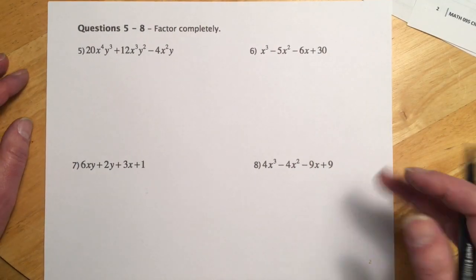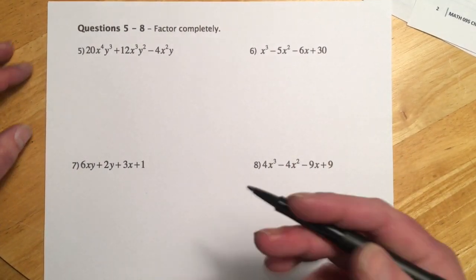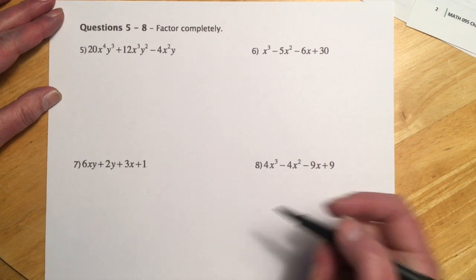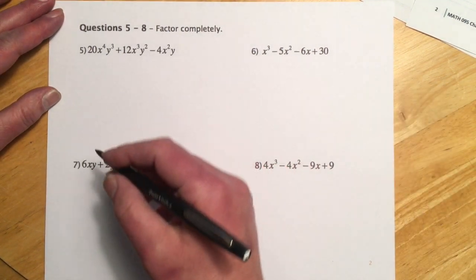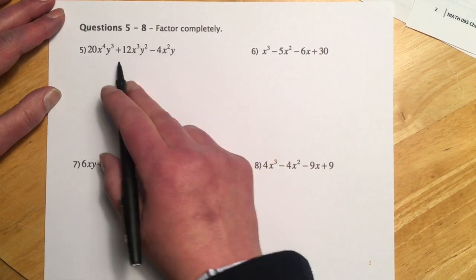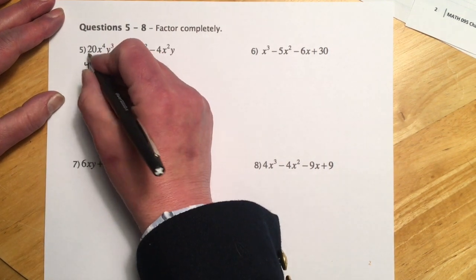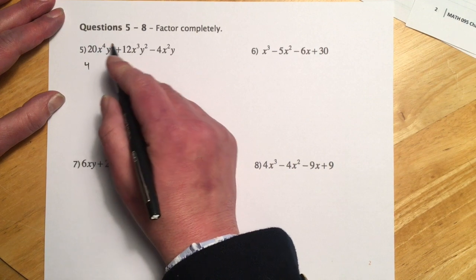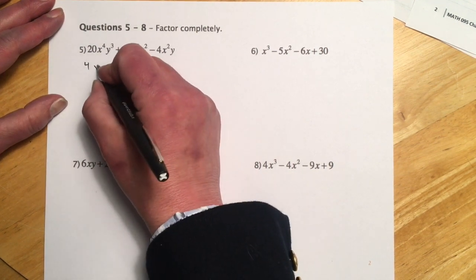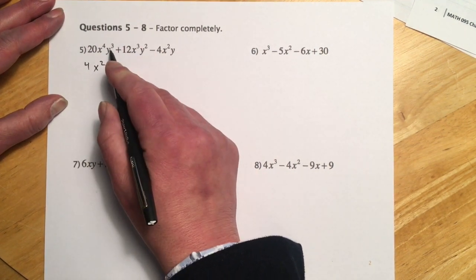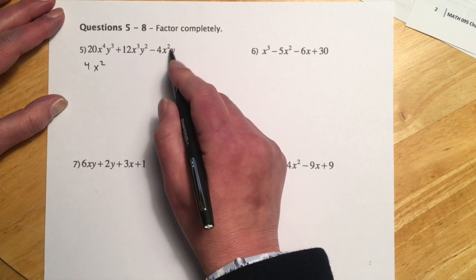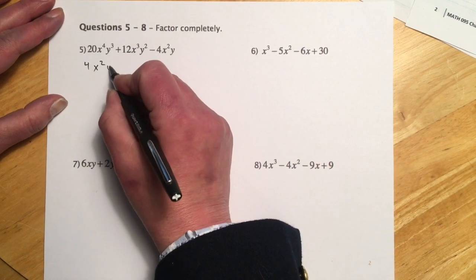Okay, so these next 4 matched problems, the ones I just did, are the ones that you try in class. And so I'll go through these a little quicker. First one's going to be a GCF problem, 20, 12, and 4. So 4 goes into everything. I have x to the 4th, 3rd, and 2nd, so that's going to be x squared out front. And y cubed, y squared, y to the 1st. So always the smallest power, so that's going to be a y.